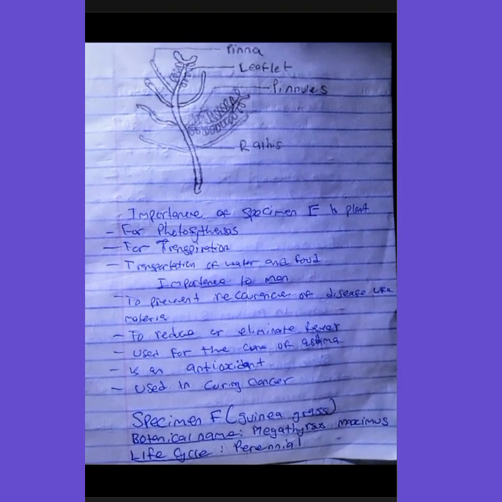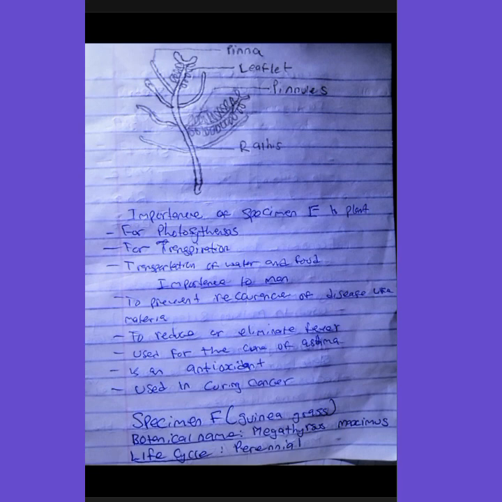Importance to man. The importance to the plant is as stated, but their importance to man now is to prevent the occurrence of diseases like malaria. It's very medicinal. They are used in making medicine. It reduces or eliminates fever. It can be used to cure asthma, and can also be used to cure cancer. Also, it's an antioxidant.